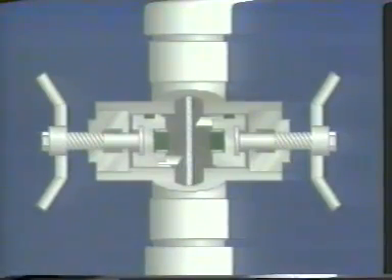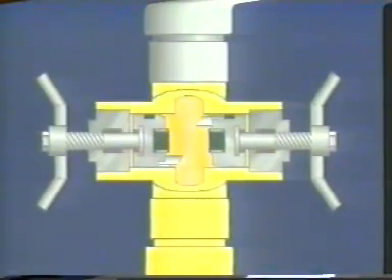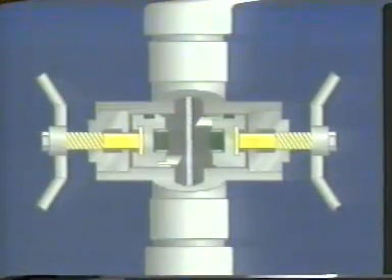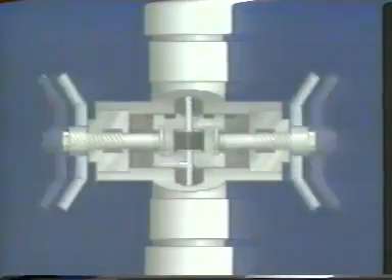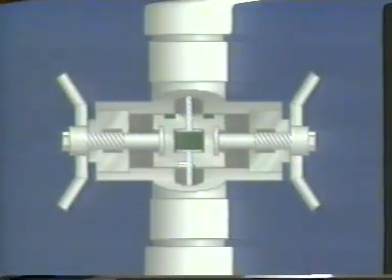Anytime wire line is run into a well, there is always the possibility that something could happen that would require the well to be shut in while the wire is still in the well. The wire line valve permits the specialist to do this without damaging the wire line. The wire line valve consists of a body, a set of opposing rams, ram stems, ram caps, and an equalizing assembly. The ram assemblies have rubber seals which seal around the wire line to contain the well pressure.